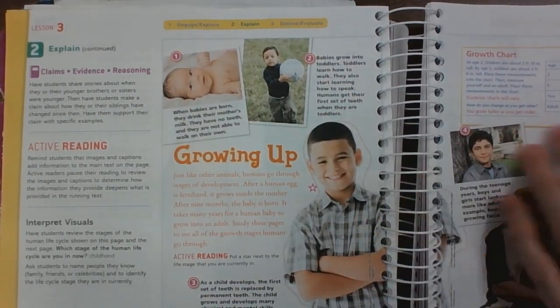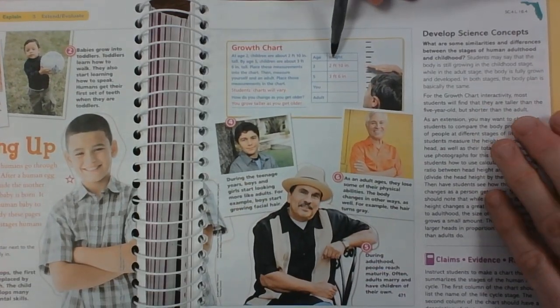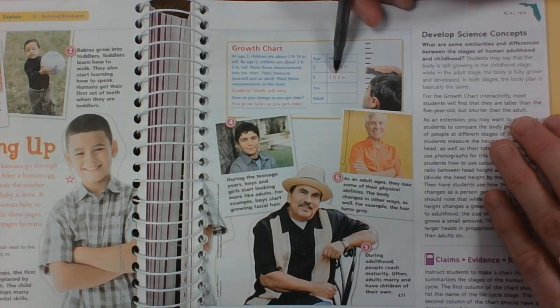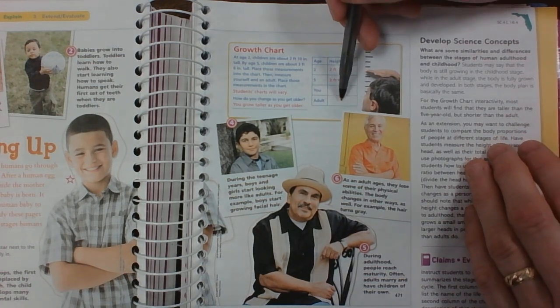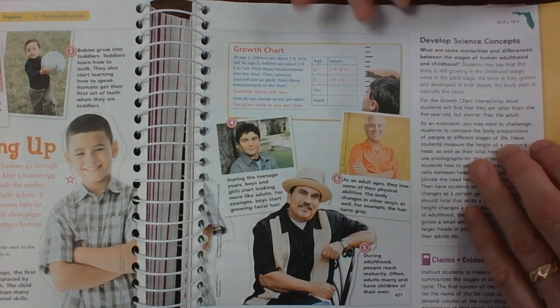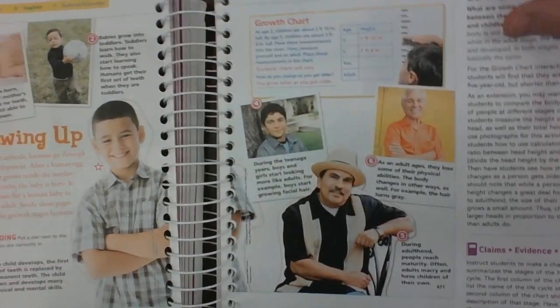All right, growing up, right? Hopefully you measured it. I'm curious to see how tall people are in your house. So usually when we're about 2 feet 10 inches. 5 years old, about 3 feet 6 inches. How tall are you now? And then hopefully you measured somebody in your house, be it mom, dad, stepmom, stepdad, grandma, grandpa, aunt, uncle, somebody that's an adult. An adult would be 18 or older, okay? And that's the last page, 471.